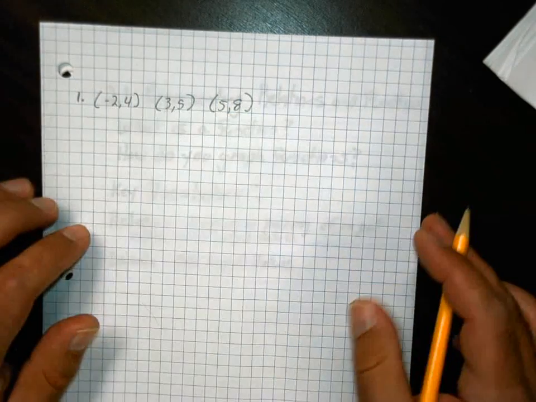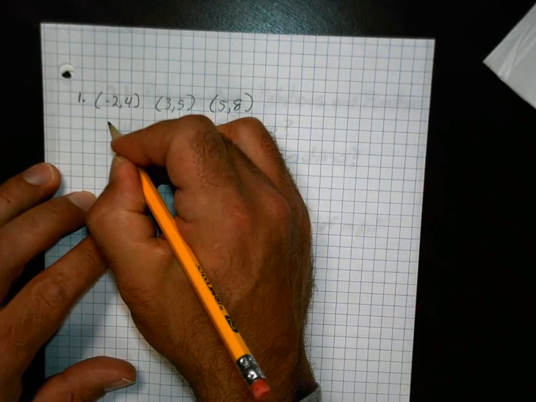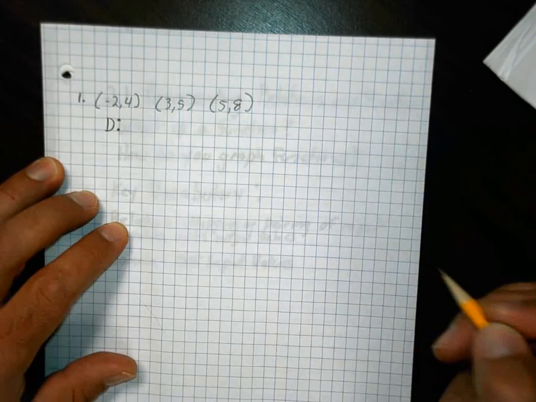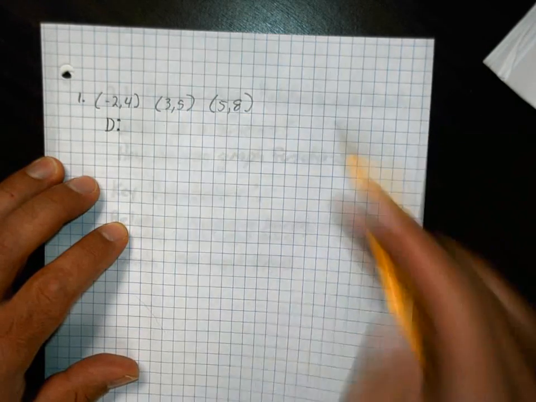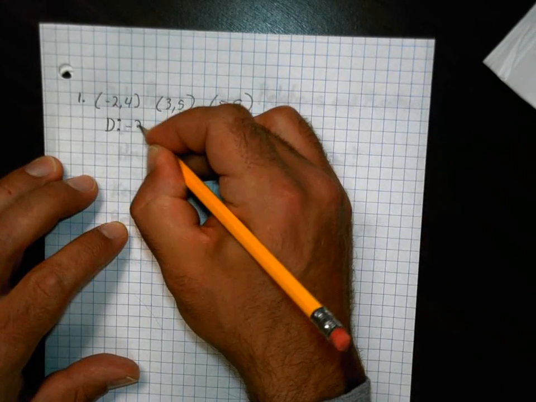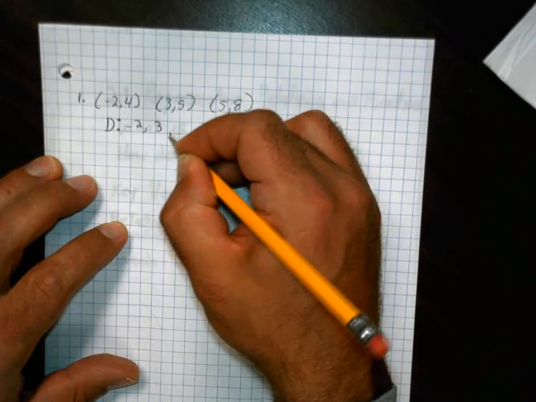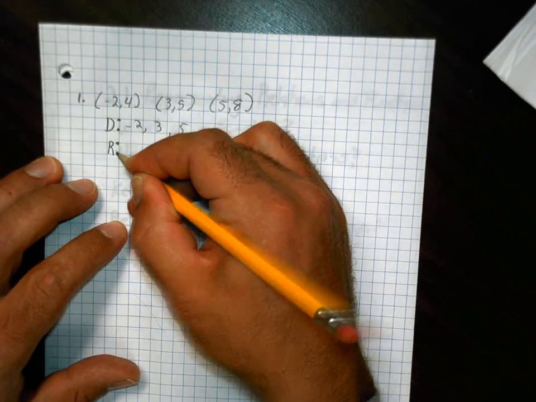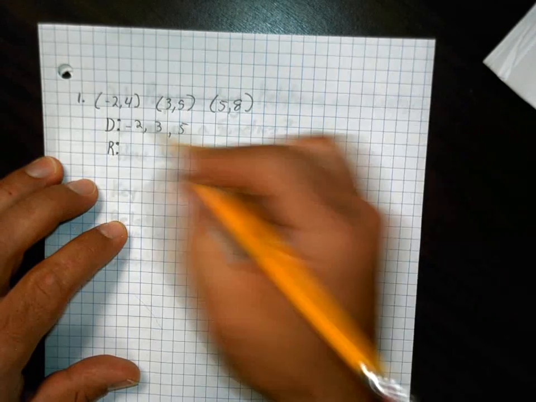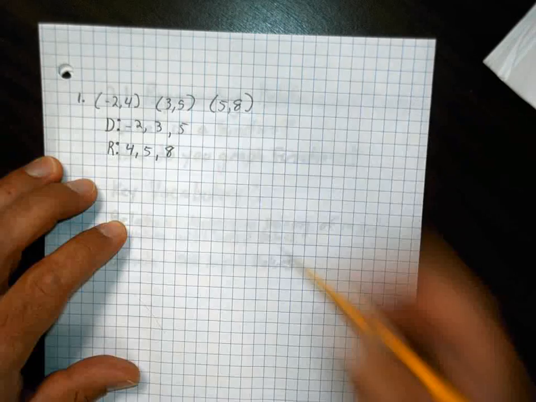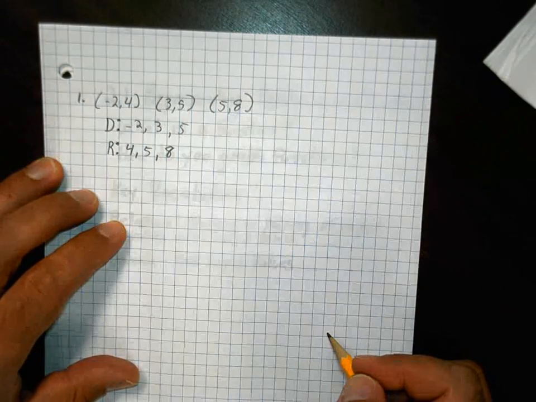Can you identify what the domain and range are? Typically it's shown like this, with a D, a colon, and you just list the domain. The domain again are the inputs, or the X values. So that would be -2, 3, and 5. The range would be 4, 5, and 8. That's how you'd show that.